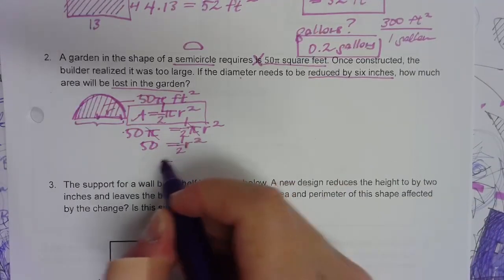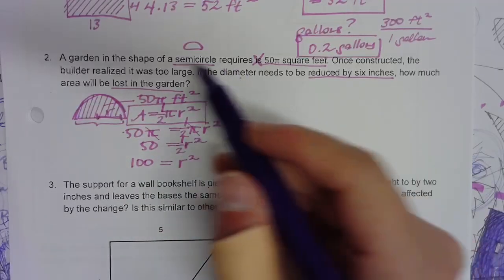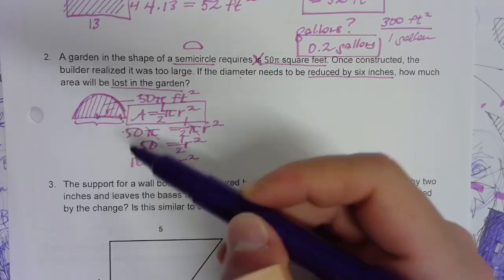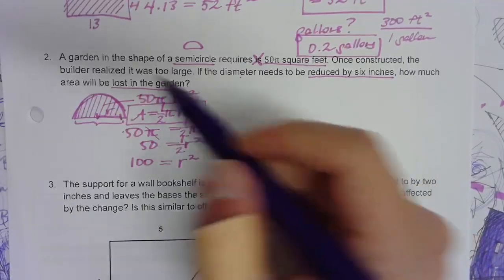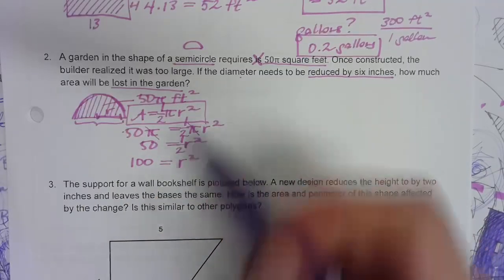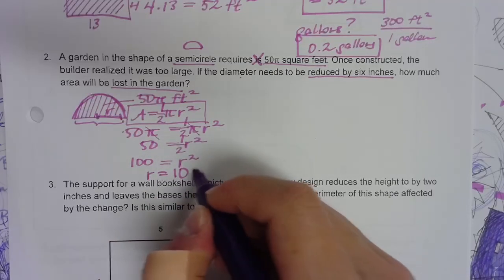And now our next step will be 100 for r squared. As a recap, 50 pi square feet is only half the circle. So 100 pi square feet is the whole circle, which is what the area formula finds: a whole circle. And so our radius must be 10 feet.